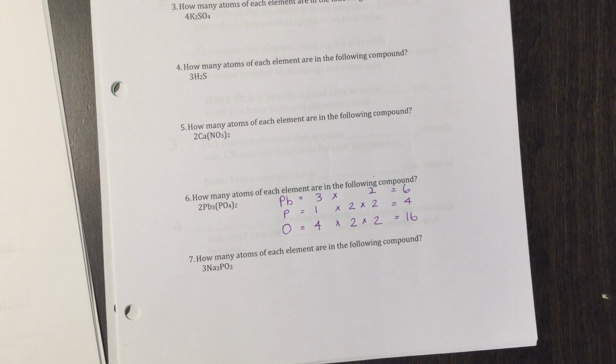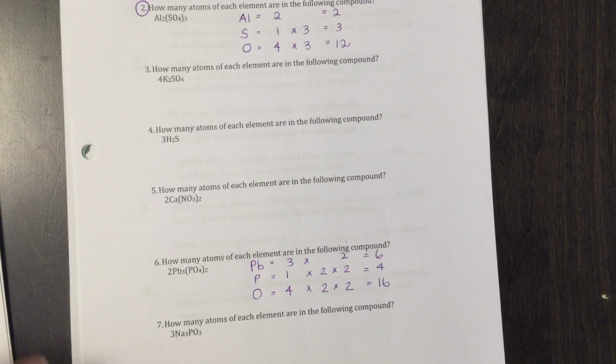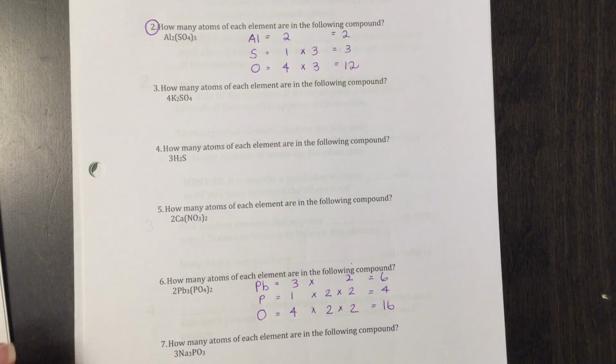There we go. Okay, I want you to try the other ones. I'm going to put my answer key up and you can compare what you got to what I have. Okay, awesome job. Way to go.